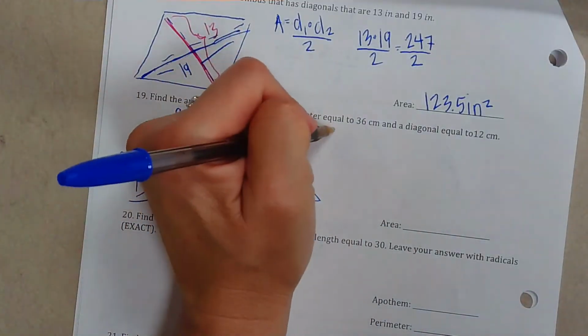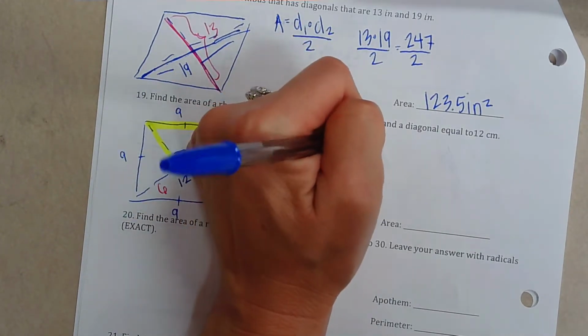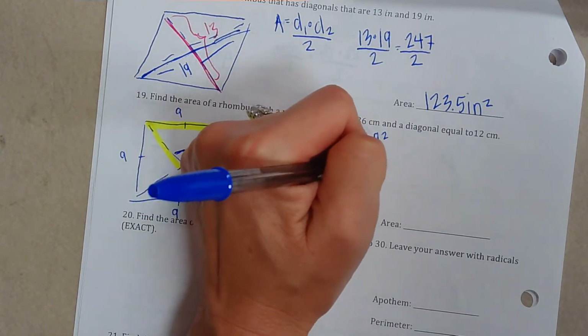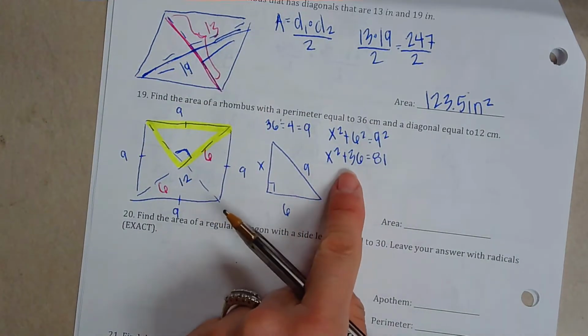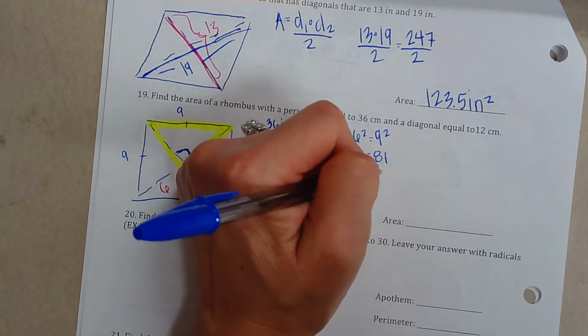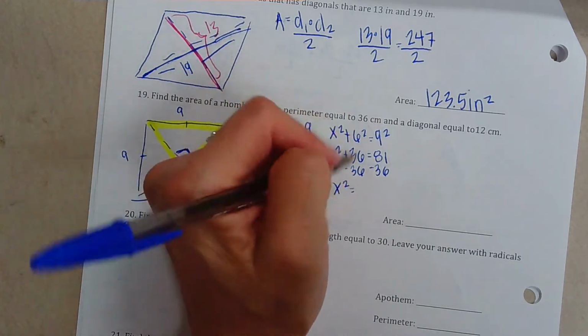So we are going to do x squared plus 6 squared equals 9 squared. All right, x squared plus 36 equals 81. We'll subtract 36 from both sides, and we'll have x squared equals 45.